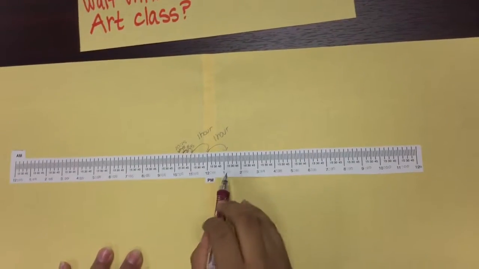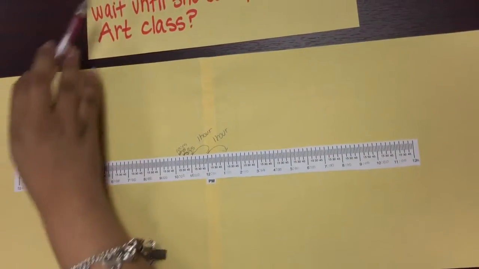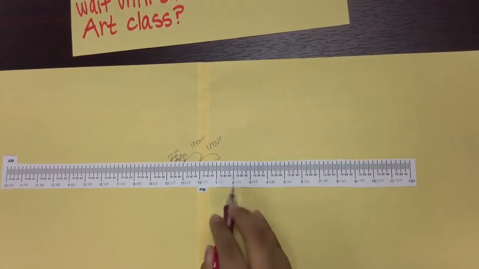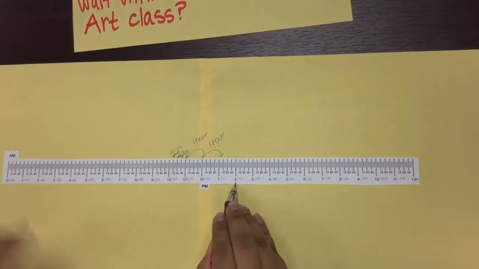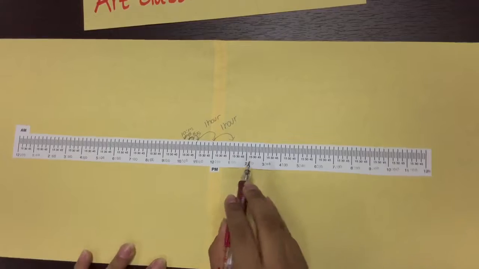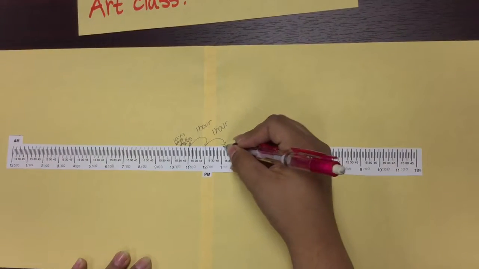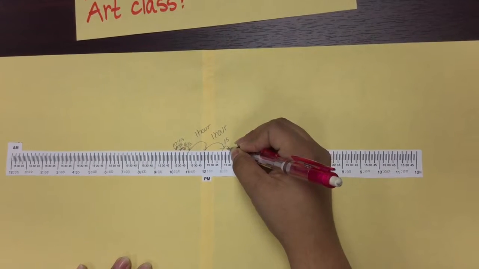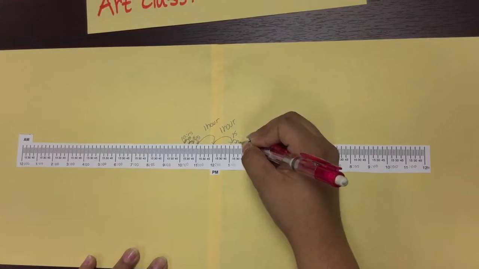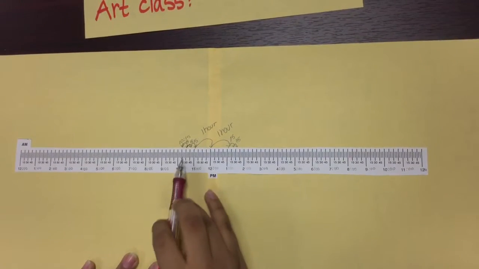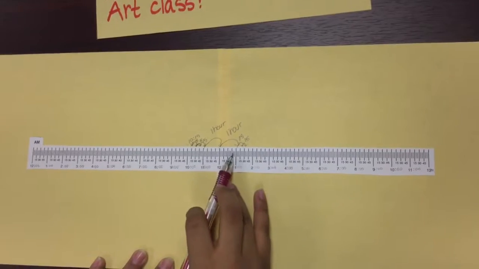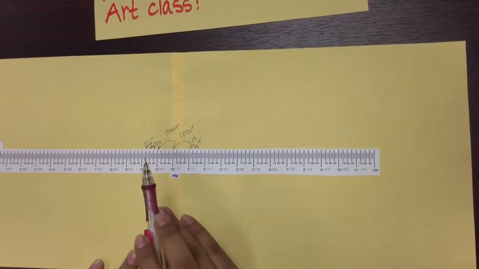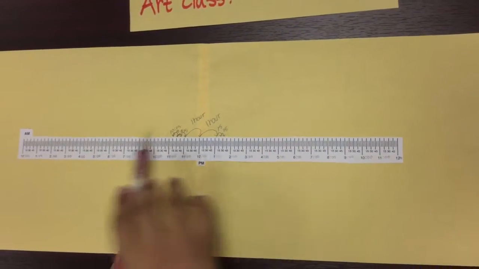So now we have until 1 p.m. However, Elena has art at 1:30 p.m. So we still need to build, since we cannot make 60 anymore, because if we did, it would be 2 p.m. and that's not the time she entered art. We would have to start by reinforcing our 15-minute time intervals. So from 1 p.m. to 1:15, it is 15 minutes. And another 15-minute interval would be 1:30. So now that we have accumulated both our time intervals and our hours, we can go ahead and determine how long Elena must wait until she can paint in her art class.